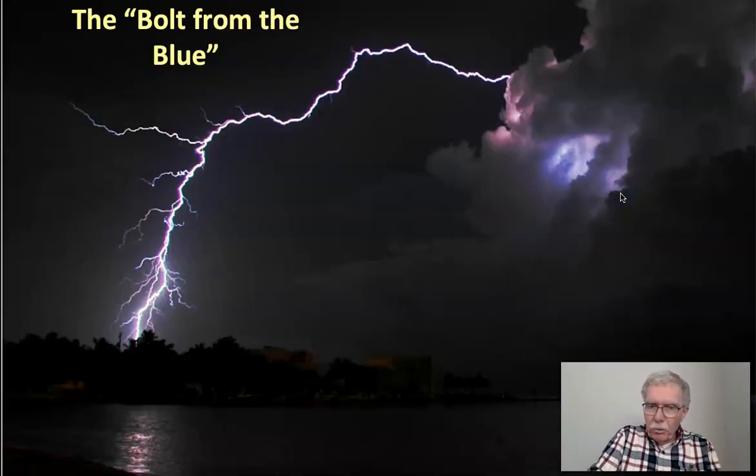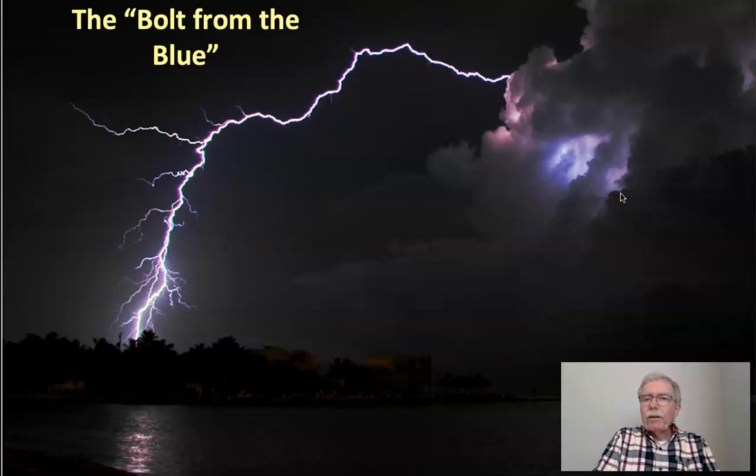And I close with this photo. There are such things as bolts out of the blue. This is an example of a lightning stroke coming horizontally out of a cumulonimbus cloud and striking literally miles away from its origin. I think the record that anybody knows of is about 14 miles for a bolt out of the blue. You don't have to be under a thunderstorm to be hit by lightning.